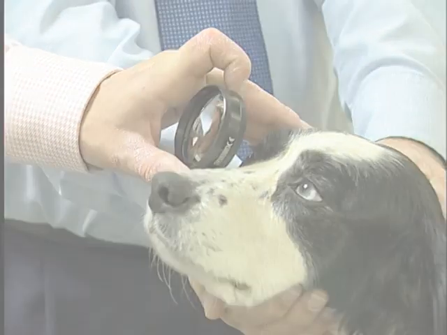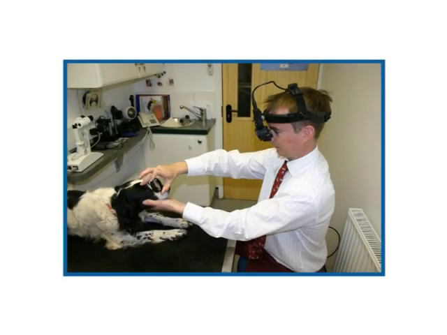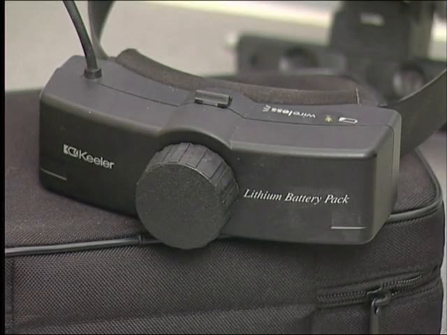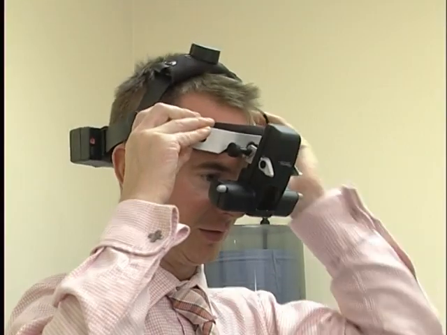Indirect ophthalmoscopy can also be achieved with the aid of a head-worn binocular indirect ophthalmoscope. This has the added advantage of providing a free hand to stabilise the patient, and as the light source is mounted within the optics, prevents it from being out of visual alignment and decreasing the visual illumination.